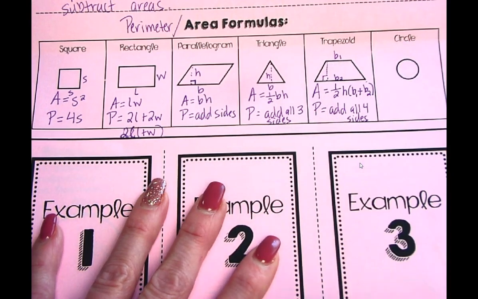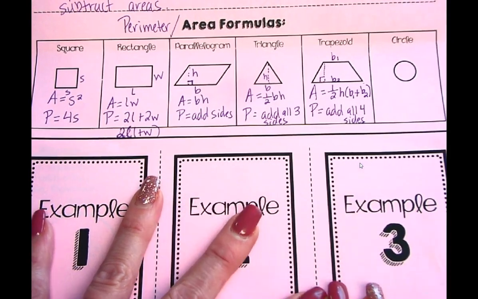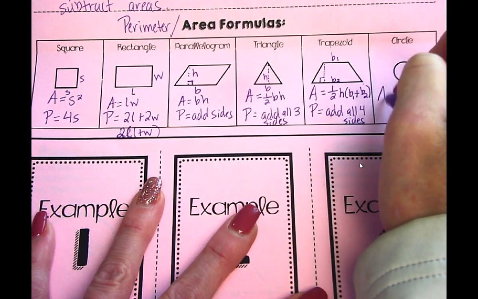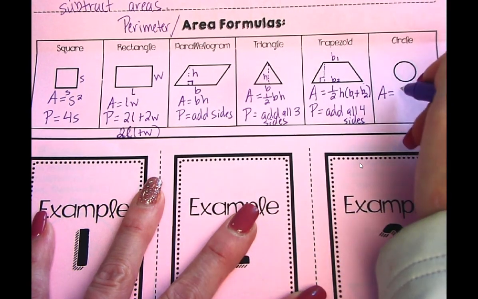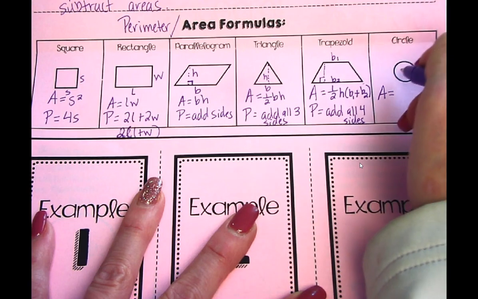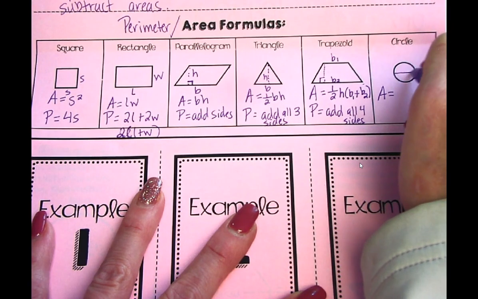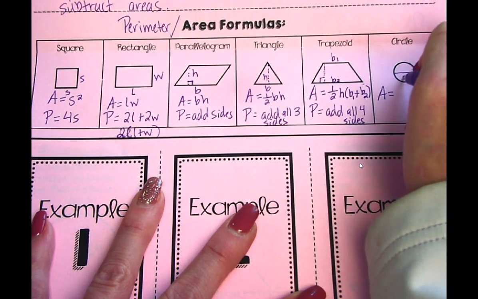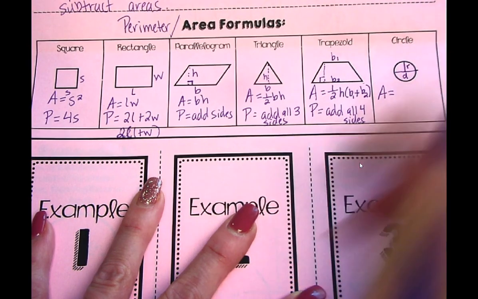Okay, and that brings us to our circle. So we have an area of a circle. The first thing we want to do is go ahead and label our circle. The distance all the way across is our diameter. The distance halfway across is our radius.